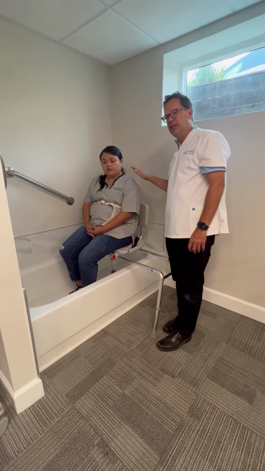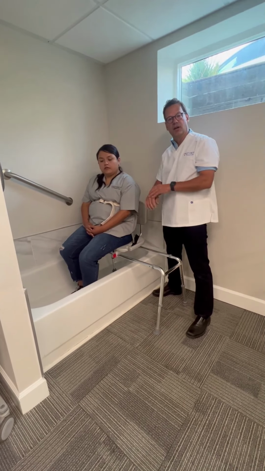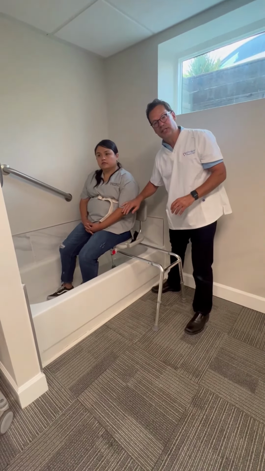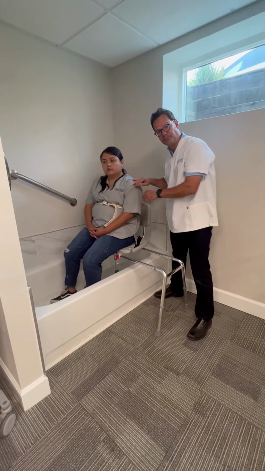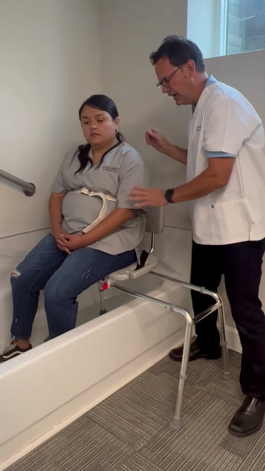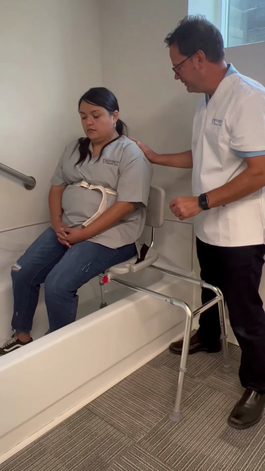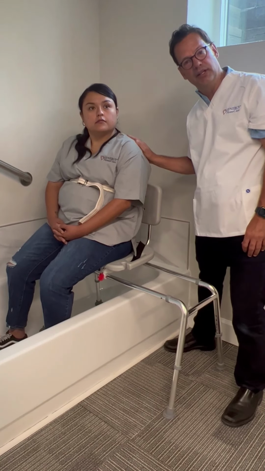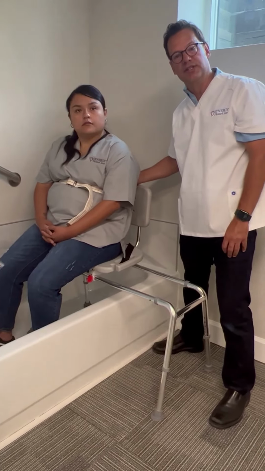As we are assisting them to towel off, one thing that's very important, because our clients have very thin skin, we would never want to wipe their skin with a towel. You would want to pat dry them. So typically I would put a towel on them for warmth, and then pat drying them. Then I would replace a shirt while we're in the tub, and then I would be replacing the gait belt to assist us to transfer.